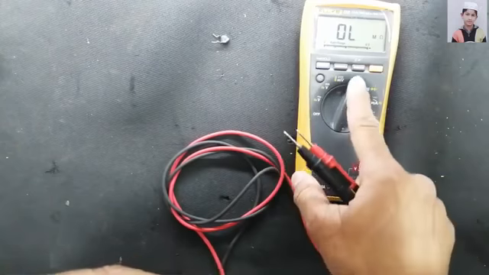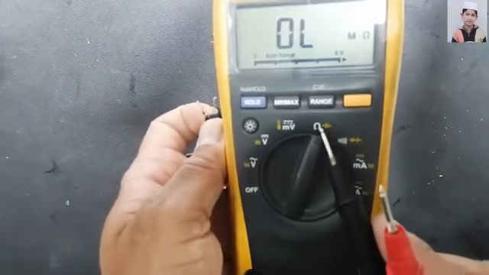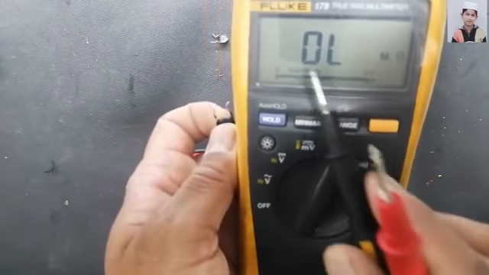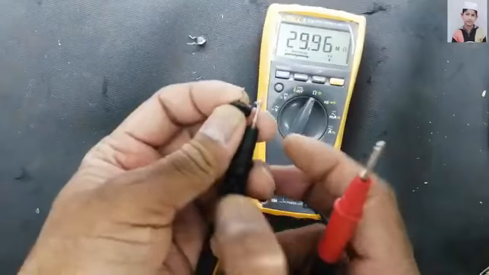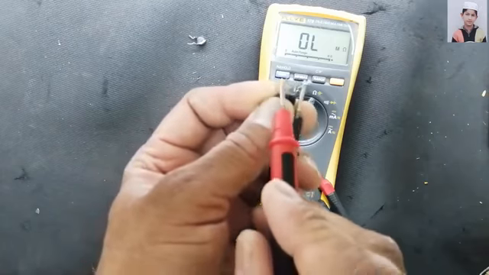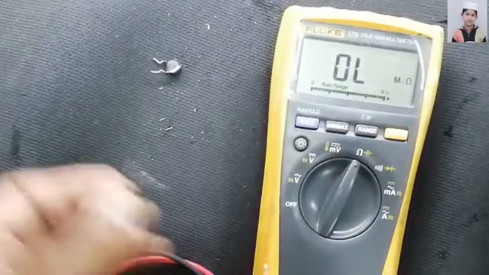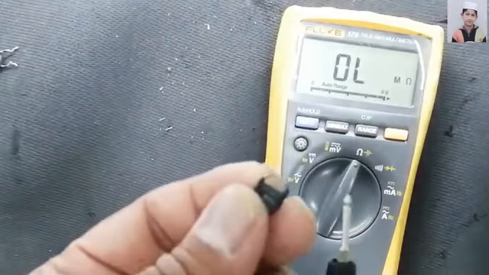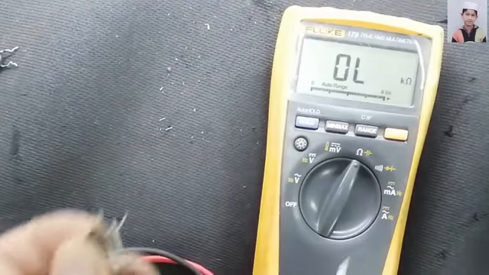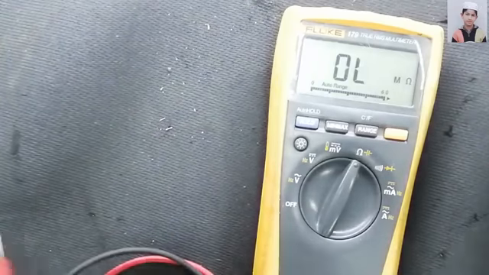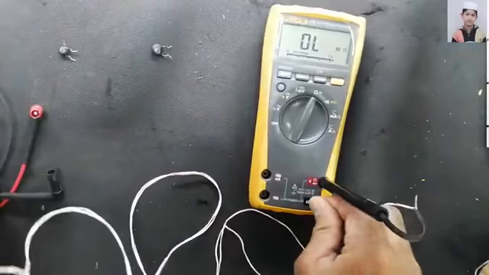To check a thermistor, we set the multimeter to ohm. We check continuity, and we connect the multimeter across the resistor. It is giving me 9.1 ohm, because this time it is somewhat hot. I turned on my air conditioner. When the room temperature reduces, after a while it will come to its normal value of 10 ohm.